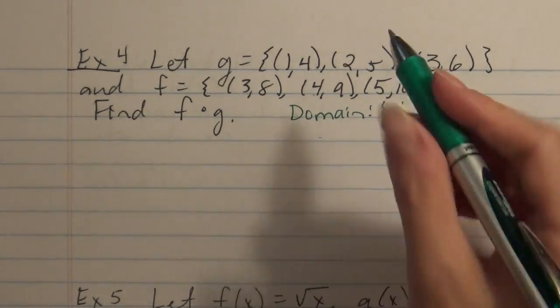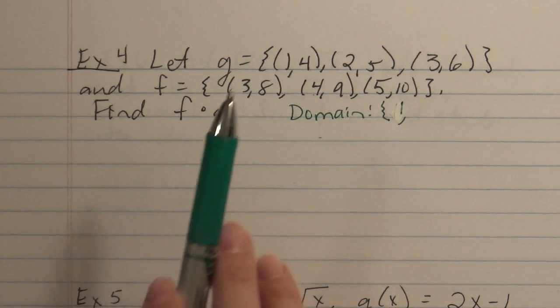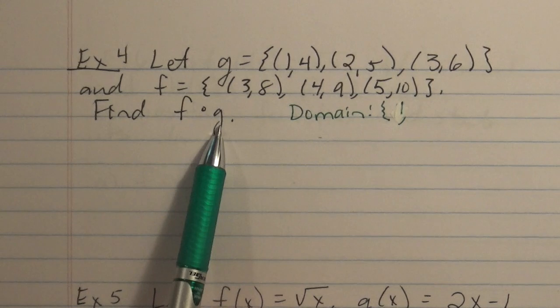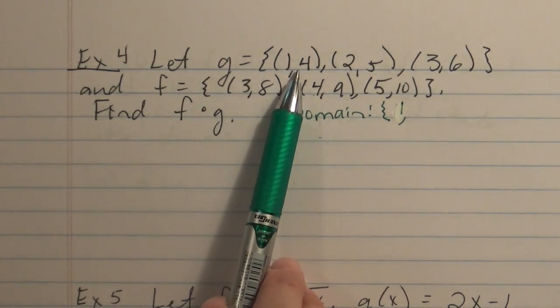Excuse me, 1 can go into the domain because, again, we started on the right side with the function g. We go to the g function and we see that if x equals 1, y equals 4, and then we check to see if we can find f of 4.